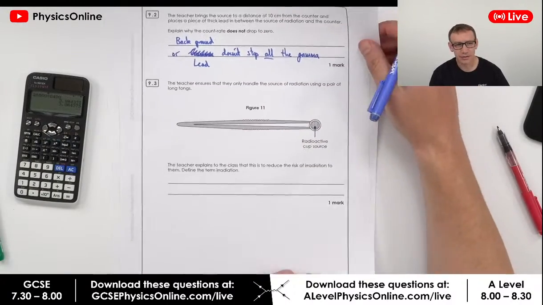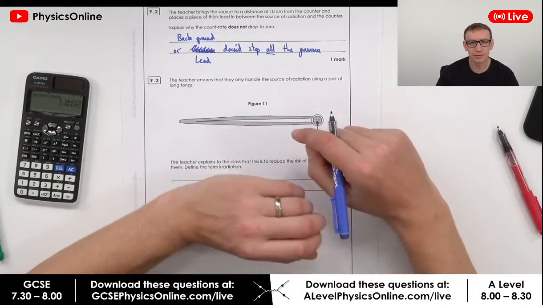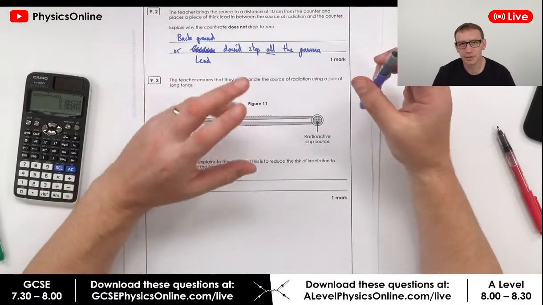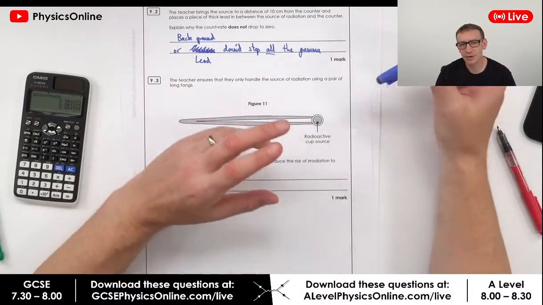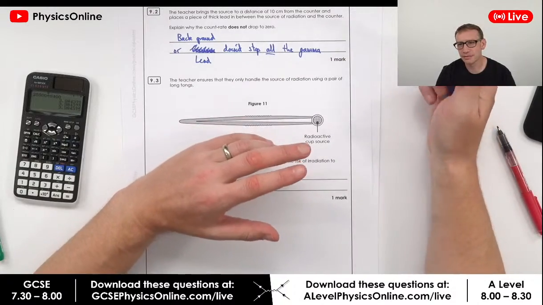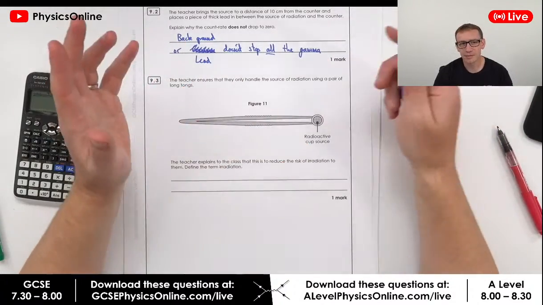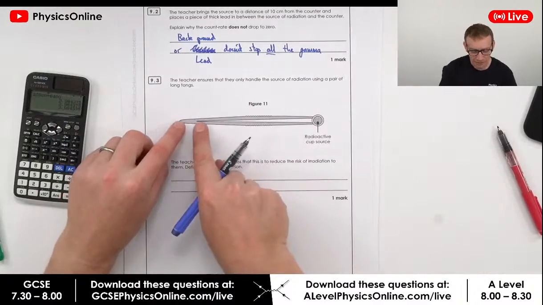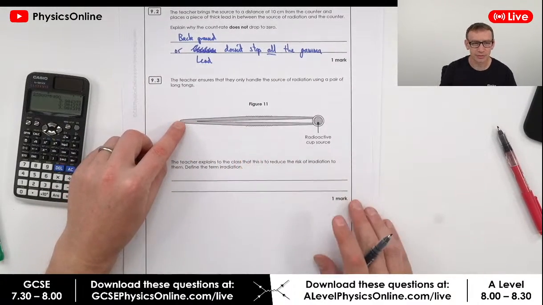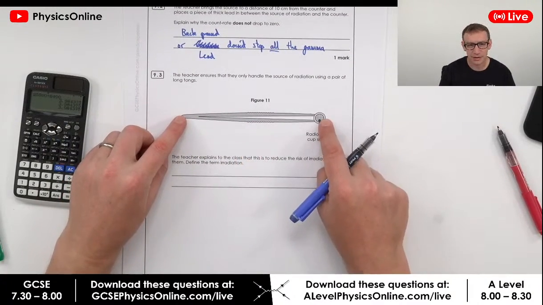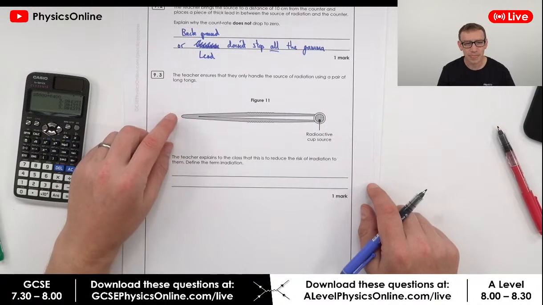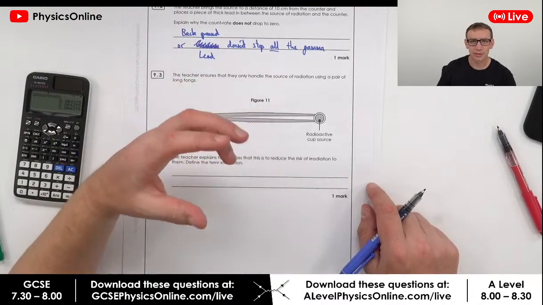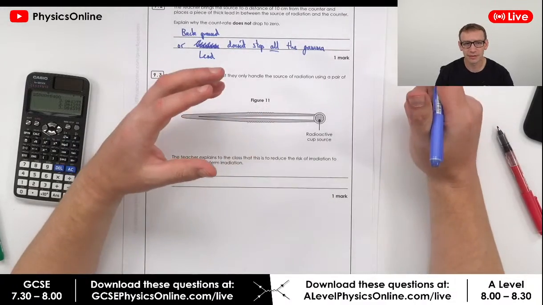Okay, for 9.3, we then have these tongs, and if this is something that you've seen in your school, you should have seen your teachers demonstrating different sorts of radioactive materials, looking at alpha, beta and gamma. I've got a video, of course, on my website where I show that as well. So what we have is this really long pair of tongs. Okay, and here we have the radioactive source at the end. And really, the reason we do this is to reduce the risk of irradiation.